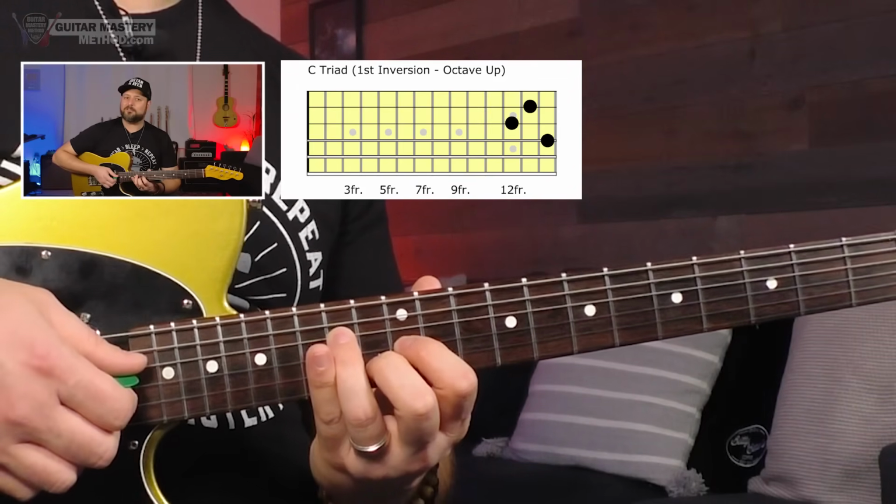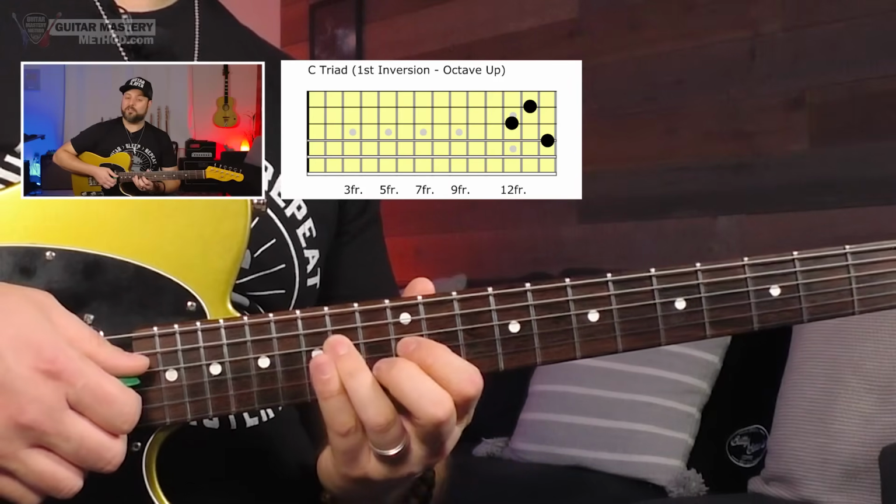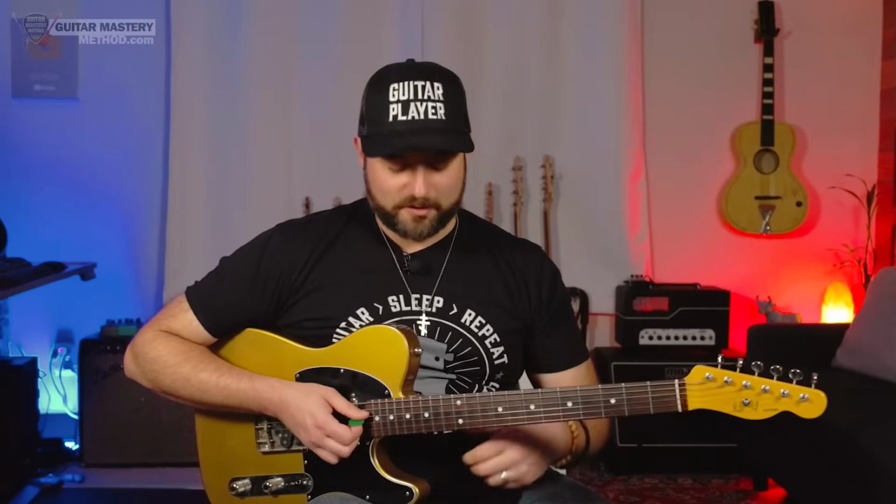Technically, this would be a C triad in the first inversion, because the lowest note here is a third. And if you're wondering what any of that means, we do have other lessons on this channel covering triads. I cover inversions, all that stuff, so that'll be perfectly explained to you. You don't have to understand what that means right at this moment though. But just to show you that, cool, I now have this.